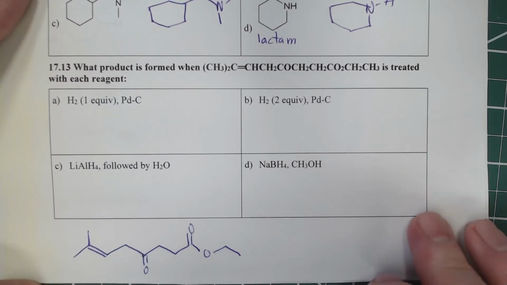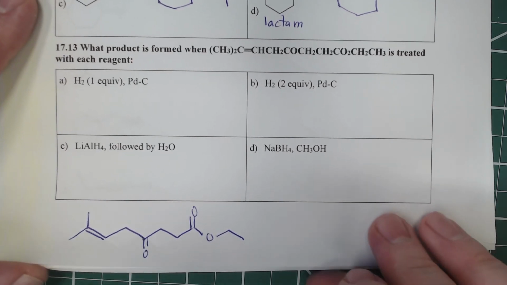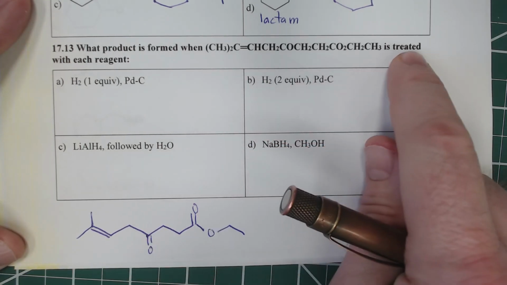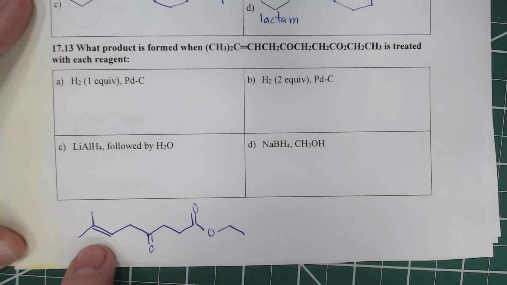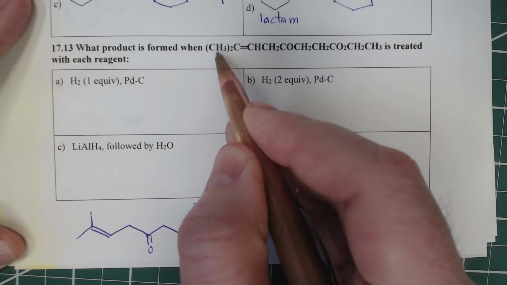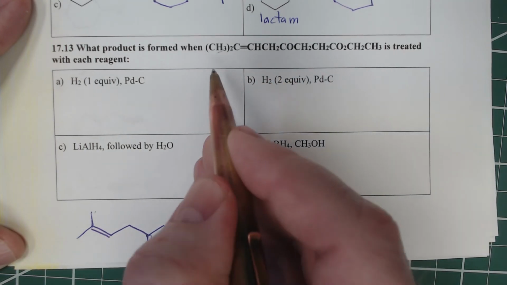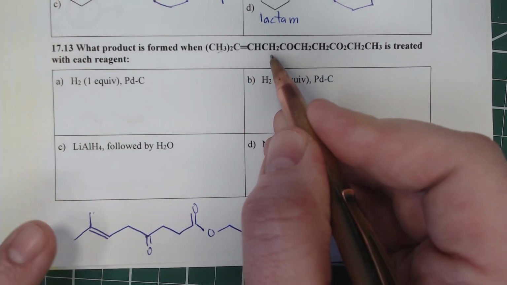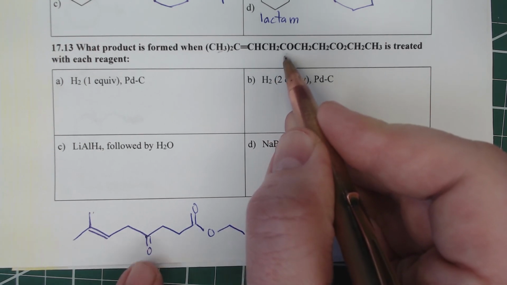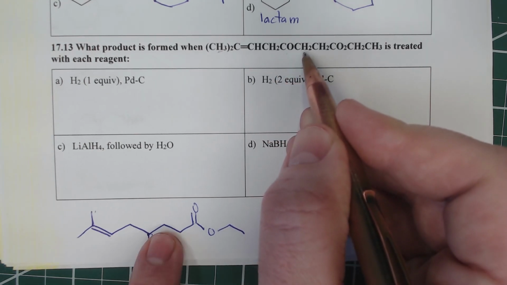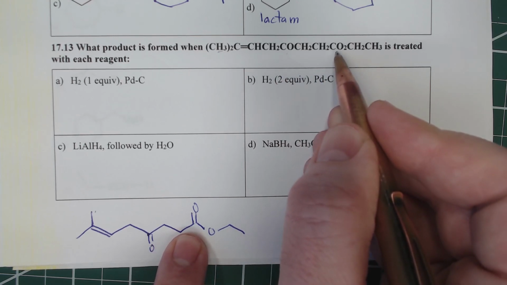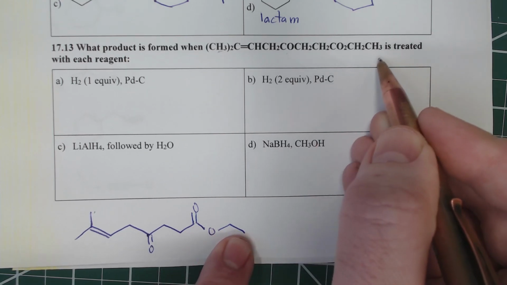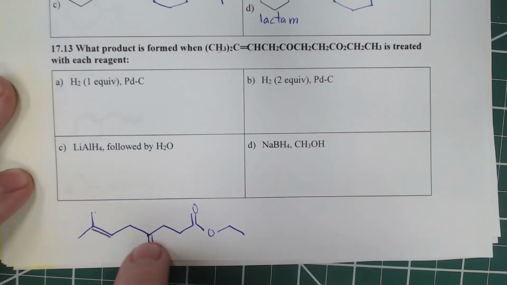All right, for the last one of this particular video, we're going to look at what happens when we use each of these reagents on this compound. Now, I've taken the liberty of drawing out this compound, and I'll go through it with you. So CH3, that's these two CH3s. Carbon double bond, so there's the carbon double bond, CH2, which is this one, carbonyl, which is this ketone, CH2, carbonyl, and you'll notice there's two oxygens there. That means it's an ester, and then CH2, CH3. So this particular compound is that.